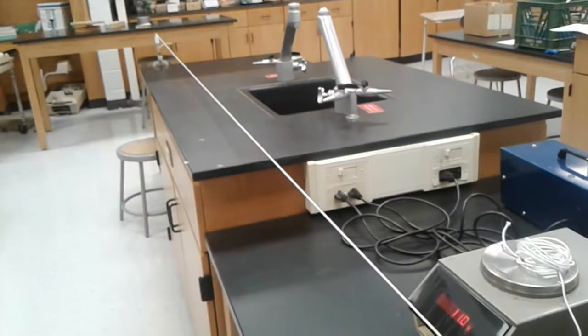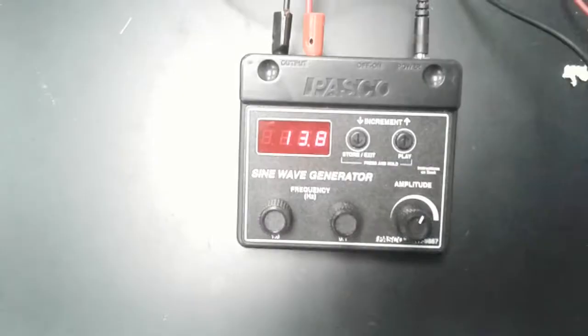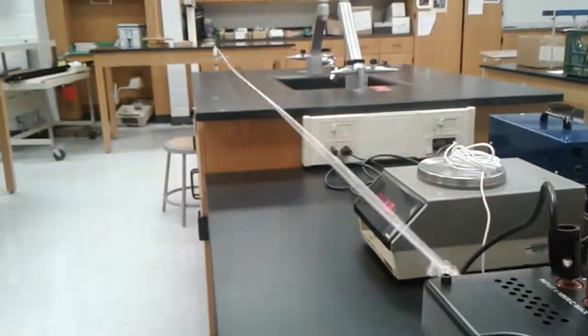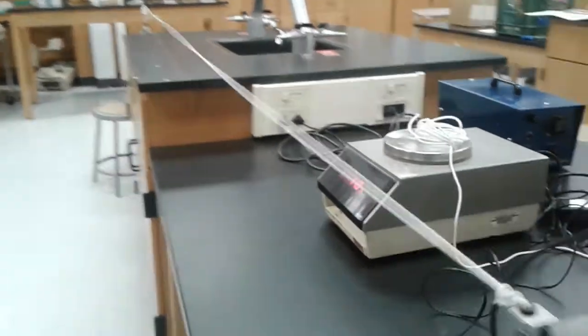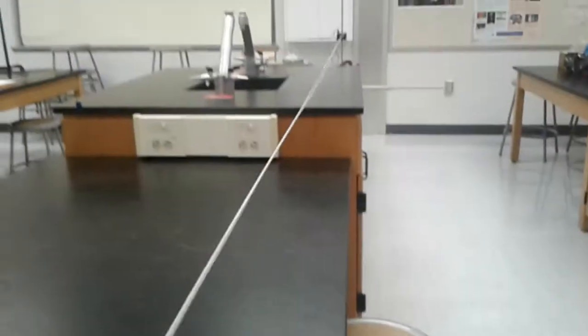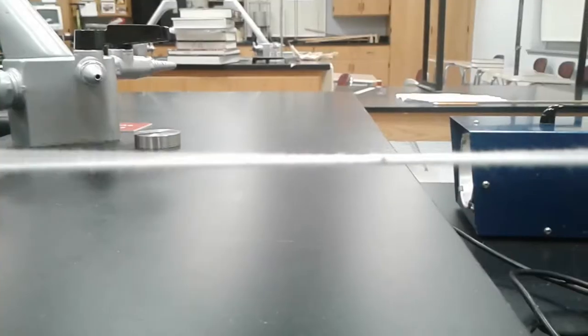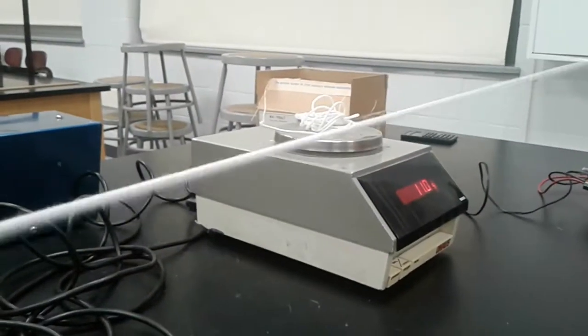At 10.2 hertz, not as good. But check out 13.8. We now have a node here, a node here, and then there we have the end of the string. We have 3 half waves. We're at the third harmonic. Yeah, that's a good node. That's a strong maximum.